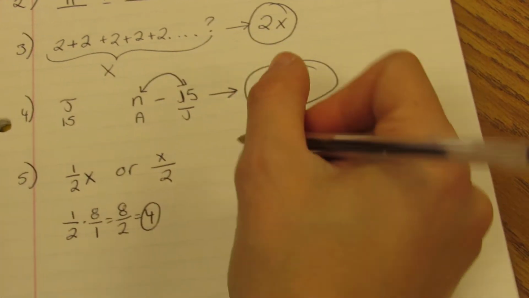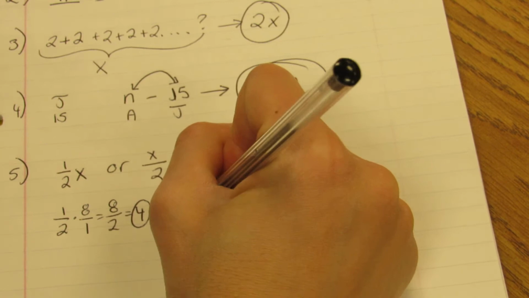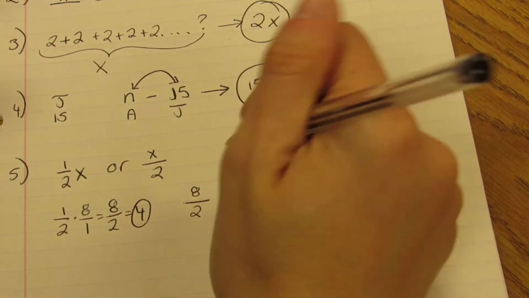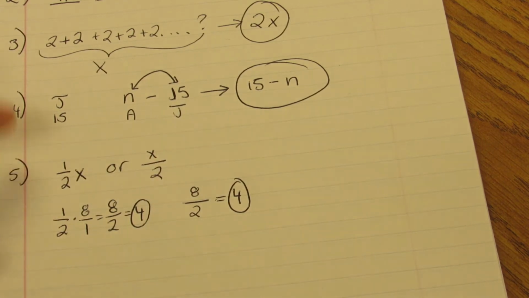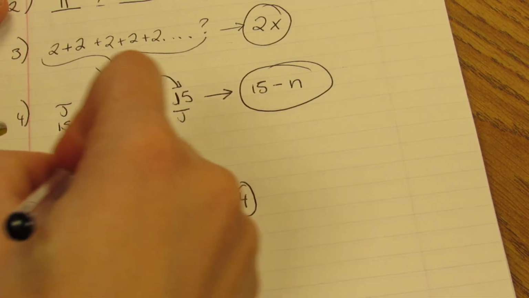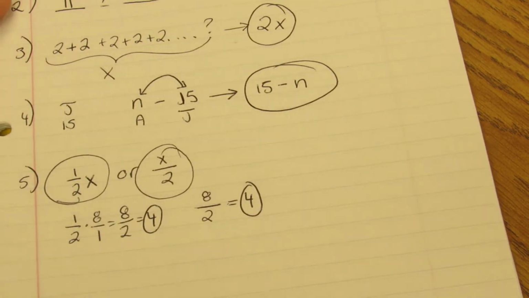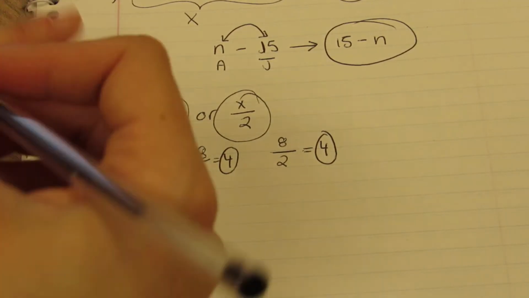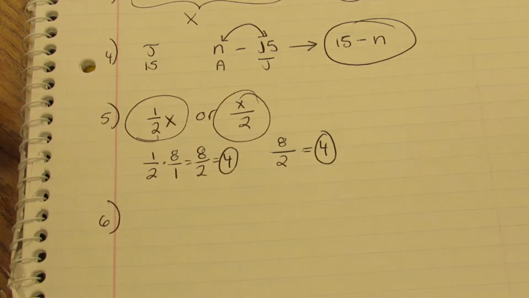If we use that expression and plug in how much Mike would have, theoretically, we're saying 8, Susie would still have 4. So these two expressions are the same thing. So either 1/2 x or x over 2 would be an appropriate answer. All right, so let's move on to number 6.